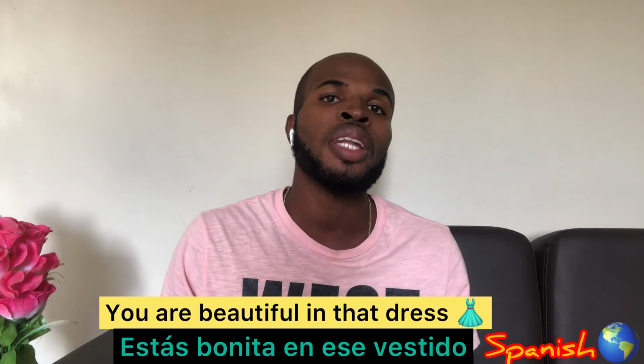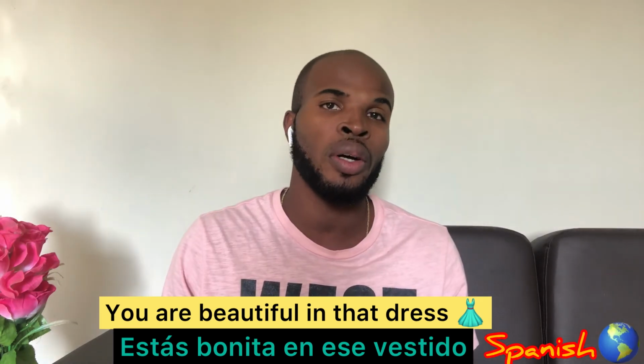Another example is, say you see a female and you want to tell her she looks beautiful in the dress that she's wearing. Estás bonita en ese vestido.